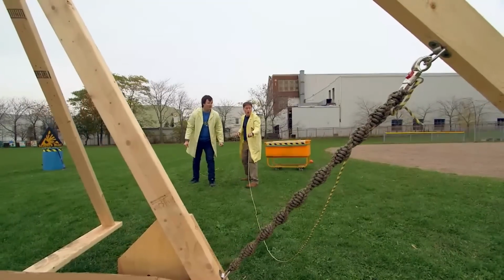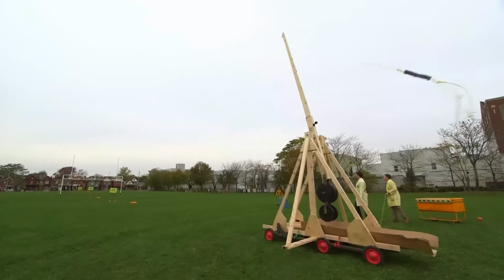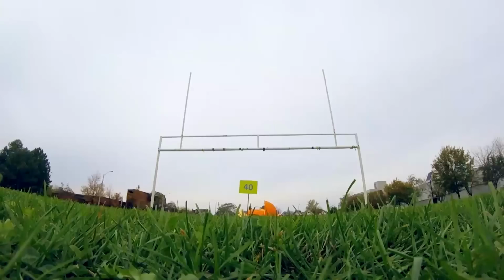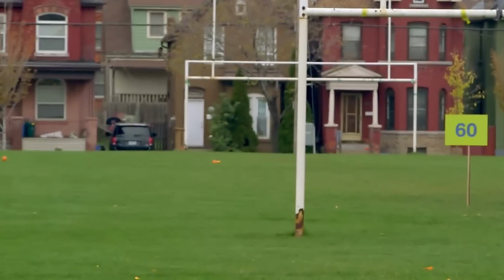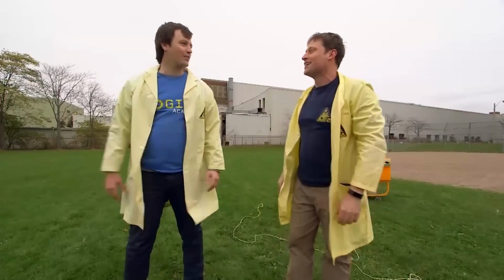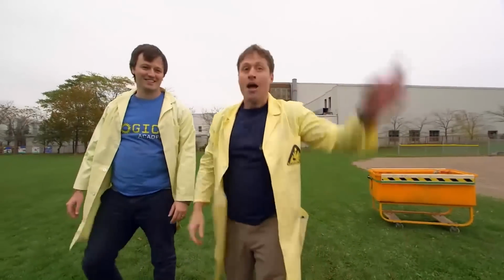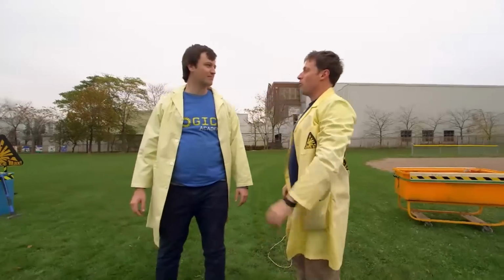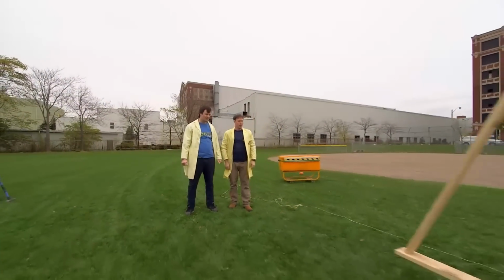3, 2, 1. Whoa! That was great. Great. That went way farther than 60. We should have had another sign. I don't even know how far that went. Yeah, there you go. Science Max, experiments at large, trebuchet. So, one of us has to clean up the pumpkins and the other one has to put the trebuchet away. Right. Pumpkins!